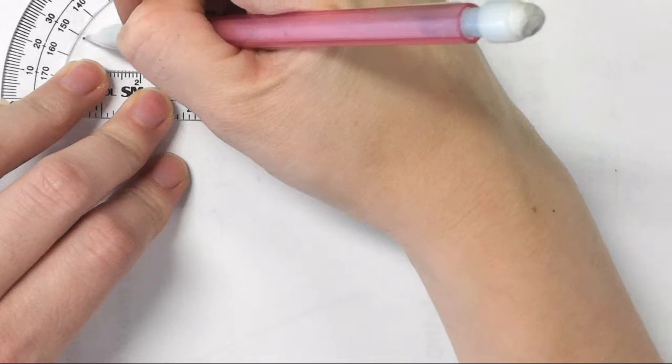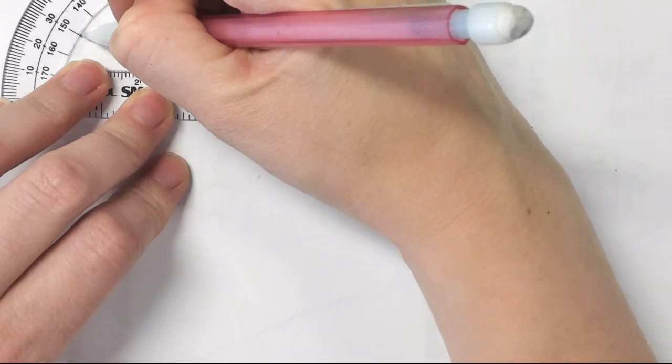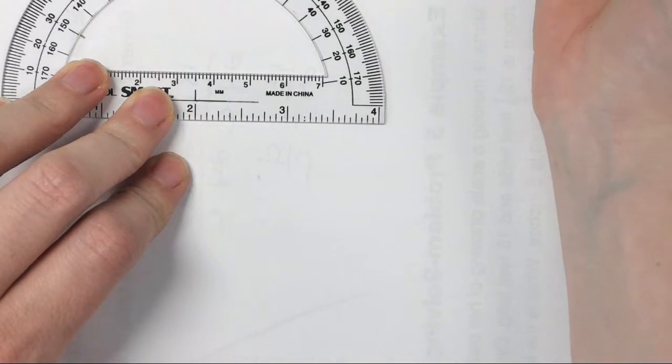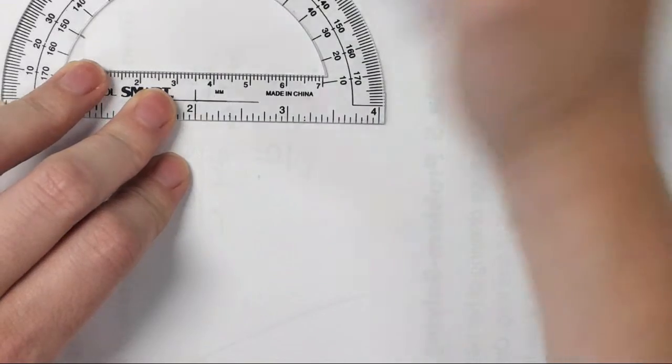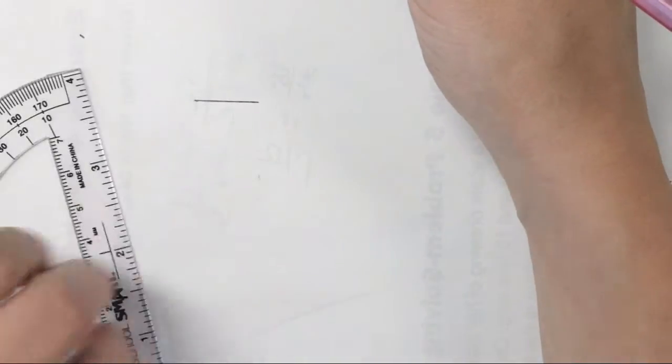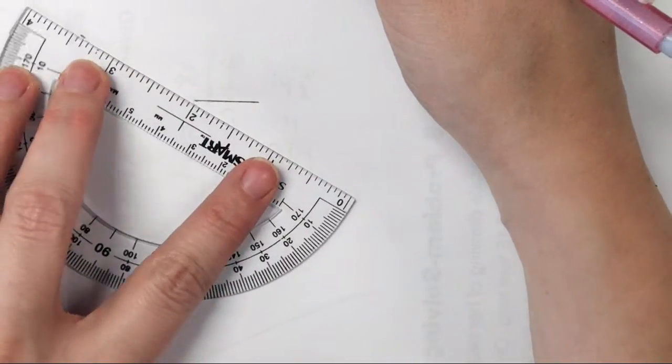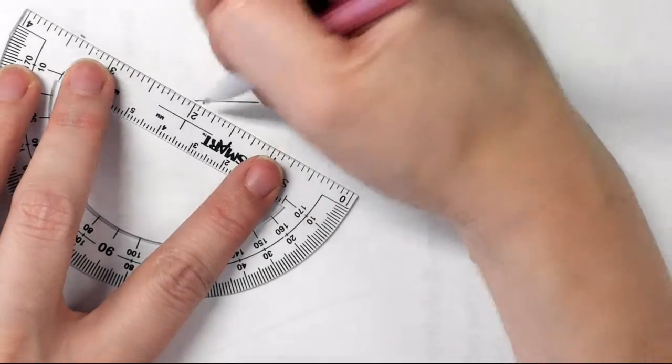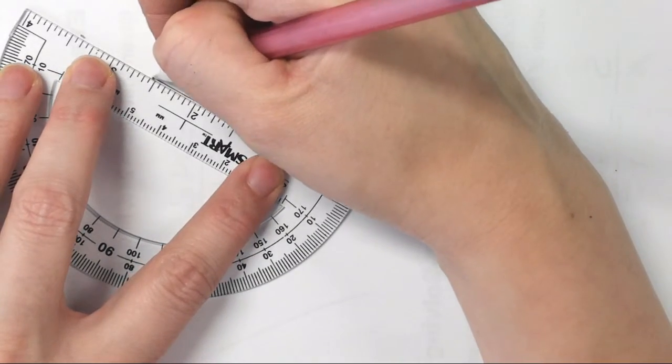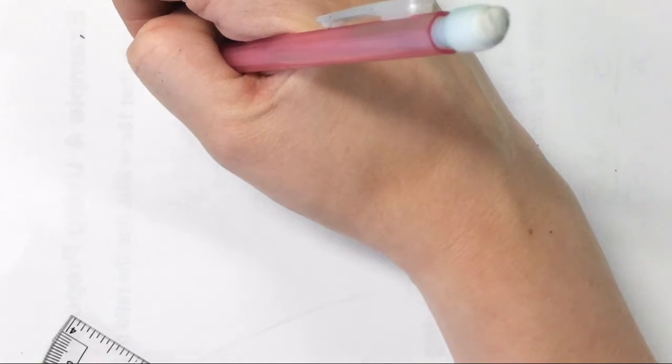Okay, and then it'll be 150 degrees, so I'm just going to make a little point where that is. For some of you, it might be off your paper. That's okay. You can eyeball it. Because if I didn't have enough room, I'm just going to draw this part of it on that line here.